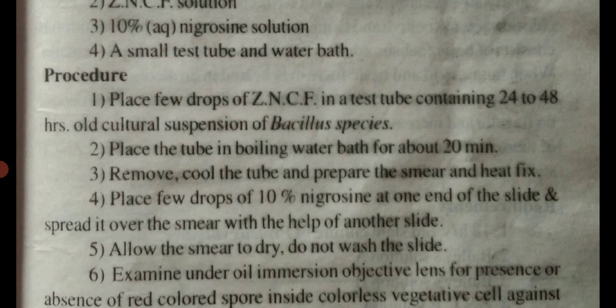Procedure: place a few drops of Ziehl-Neelsen carbol fuchsin in a test tube containing a 24 to 48 hours old culture suspension of a Bacillus species. Then place this tube in a boiling water bath for 20 minutes.